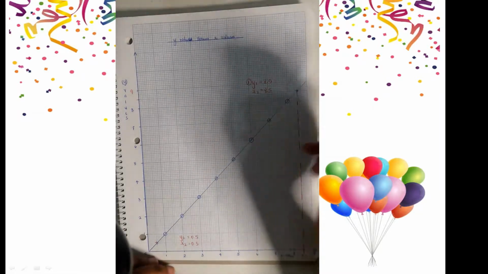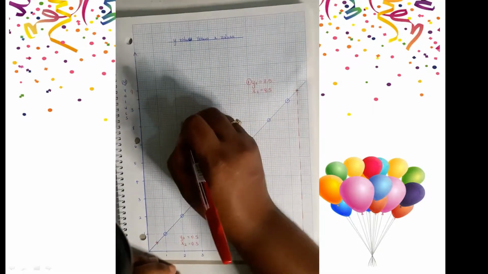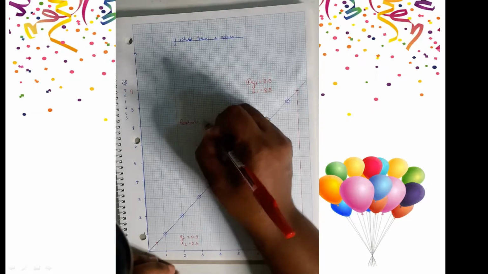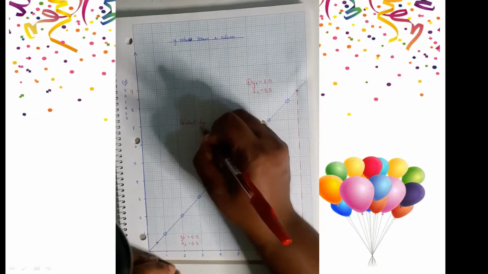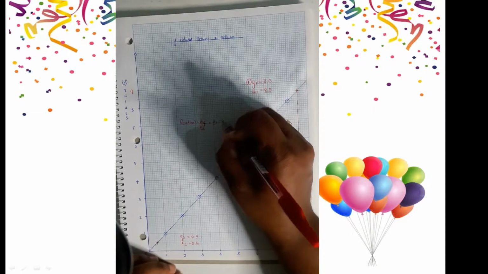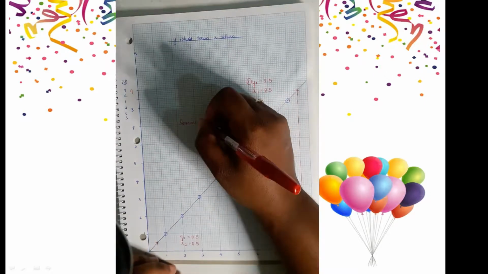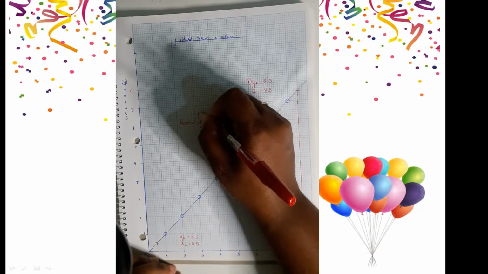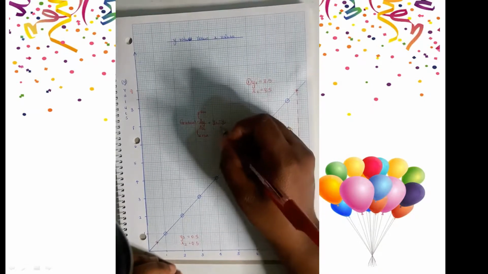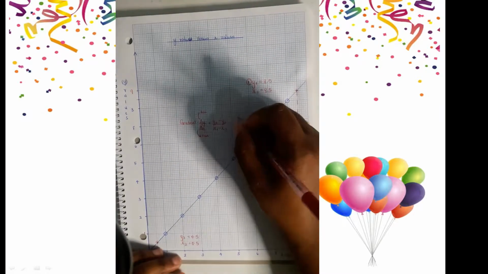Now if you calculate, you say the gradient is equal to delta y over delta x. So you say y1 minus y2. Y is always the rise over run, so this is the rise and this is the run. And so you put x1 minus x2.